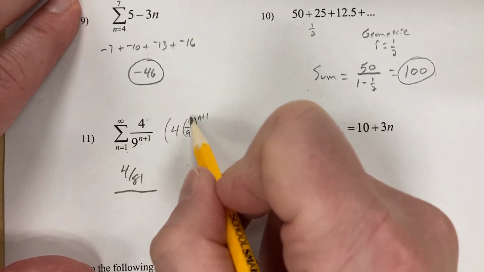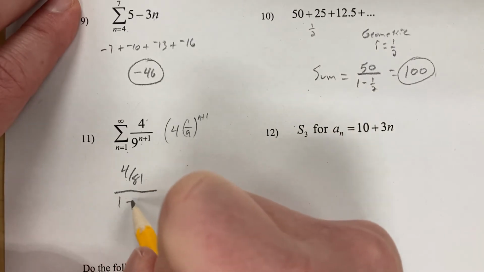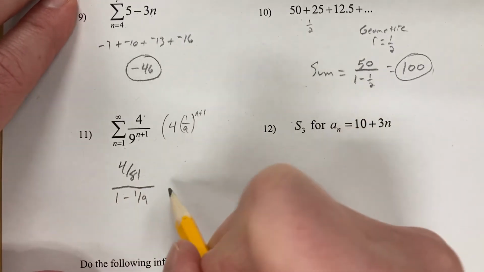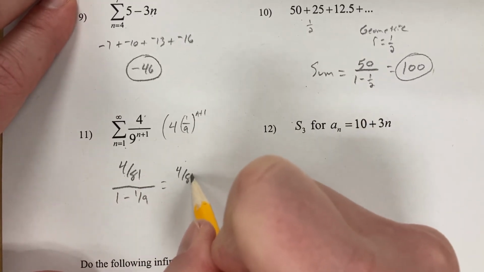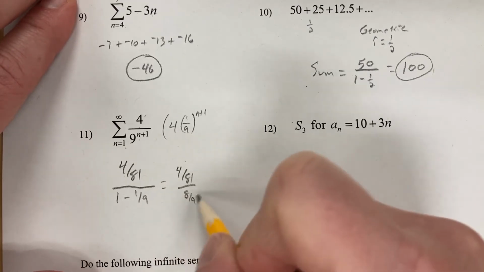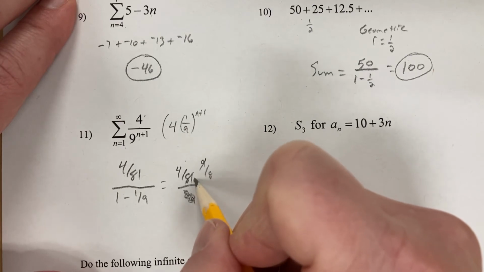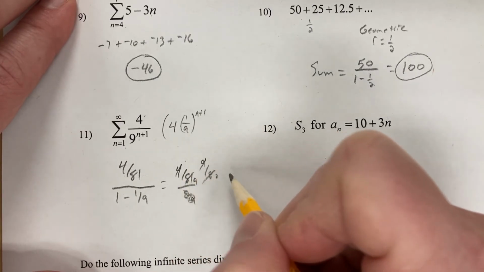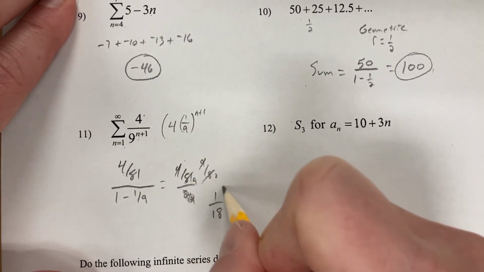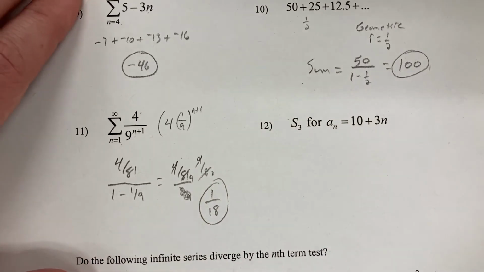All right, and then 1/9 is the R value, so it's going to be 1 minus 1/9. So we're going to get 4/81 over 8/9. If I flip that, make it 9/8. All right, I get 9 there, I get 2 there. I end up with 1/18 as our answer.